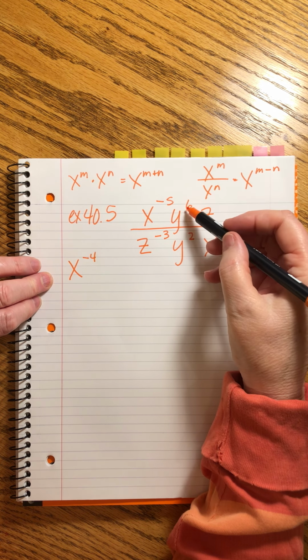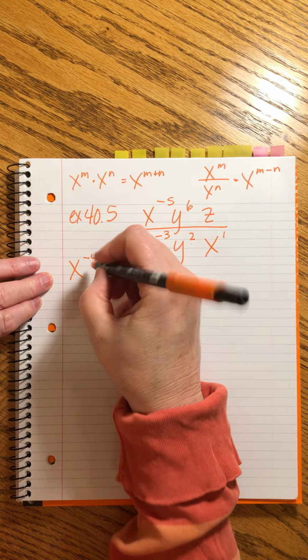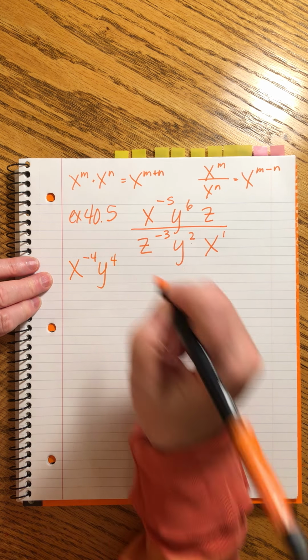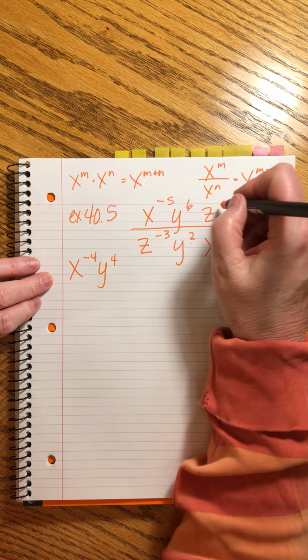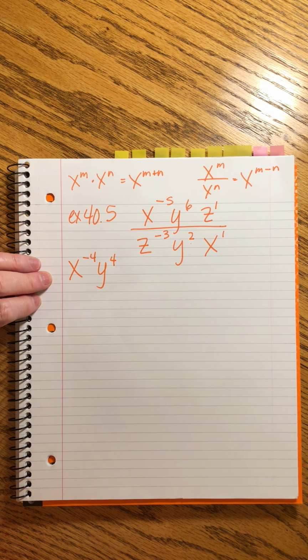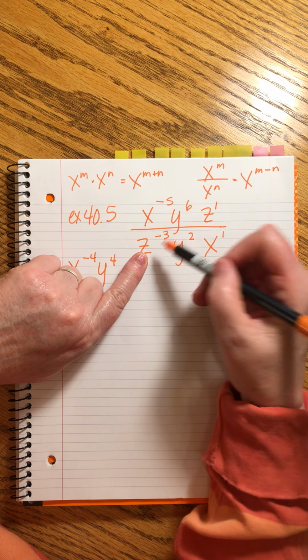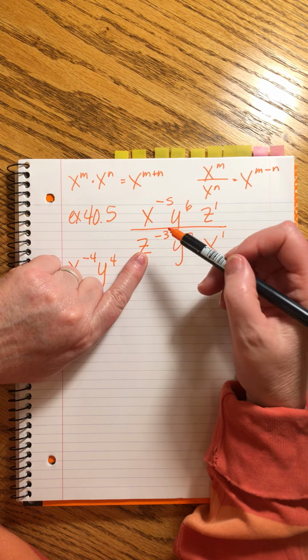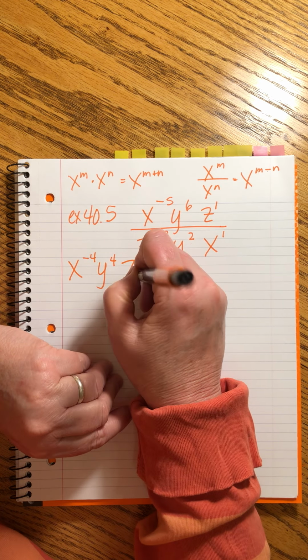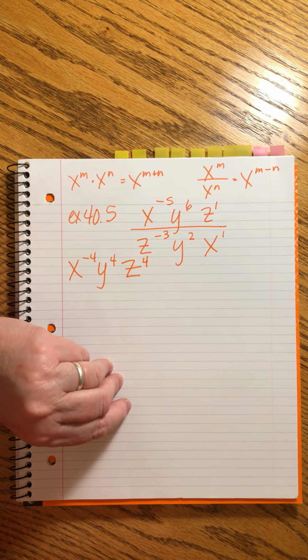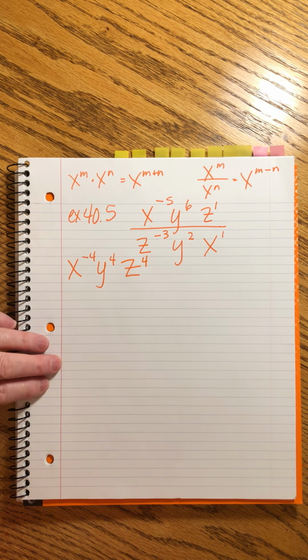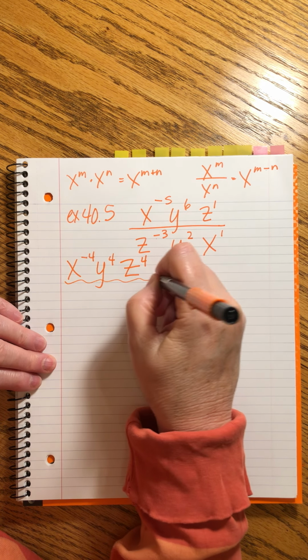Let's look at the y's. 6 minus 2 would be y to the 4th. And z's, this is a 1. So 1 minus 3 is going to be 1 plus 3, so it's going to be z to the 4th. Okay, now this is our answer.